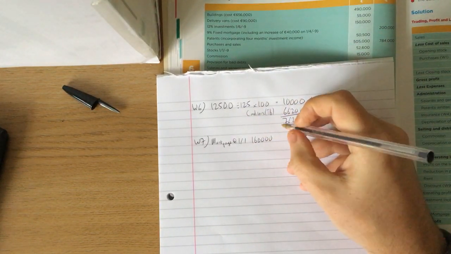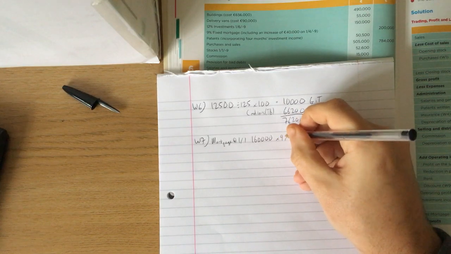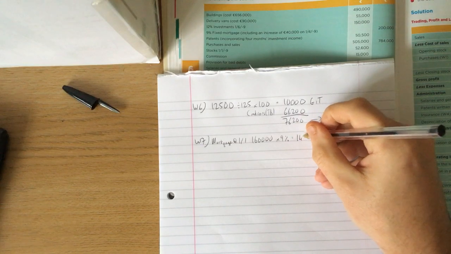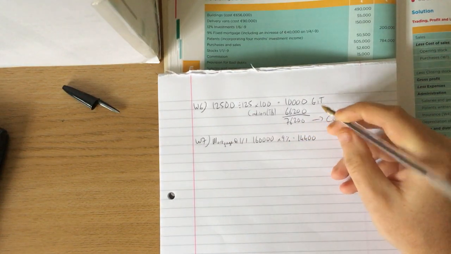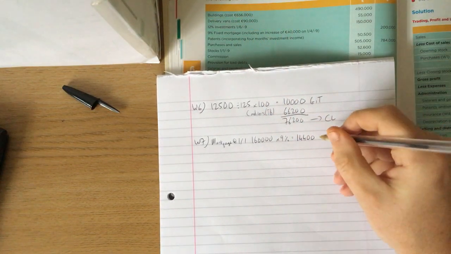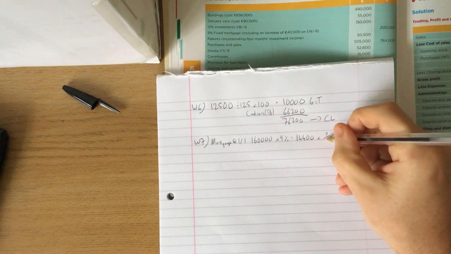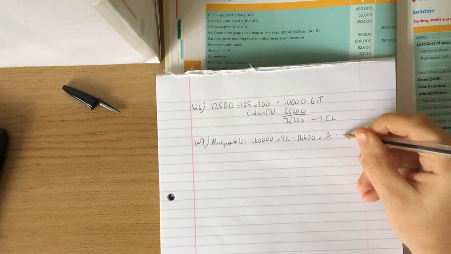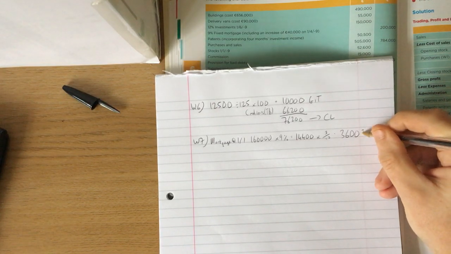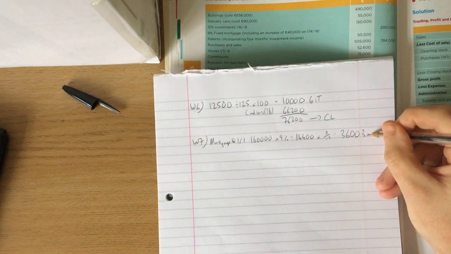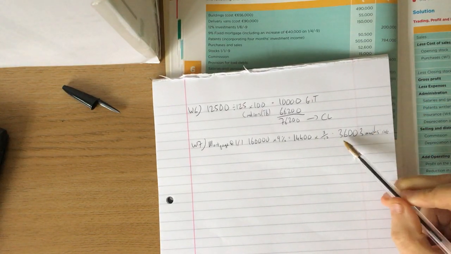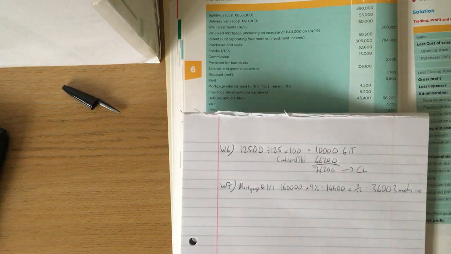It's 9%. So 9% of 160,000 is 14,400. And that's a year's interest, so that's 9% annually. So we're only interested in the 3 months. So that would be 3,600 is 3 months interest. Okay, so that's what 3 months interest should be.